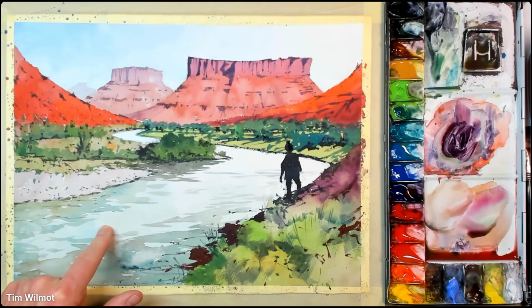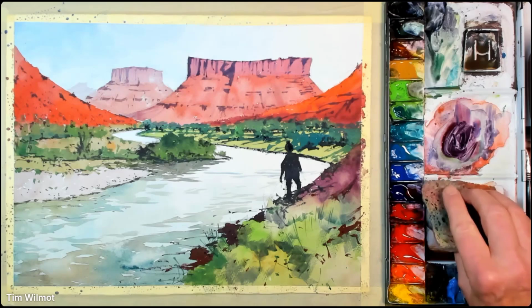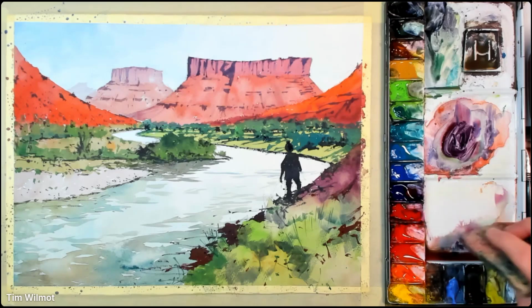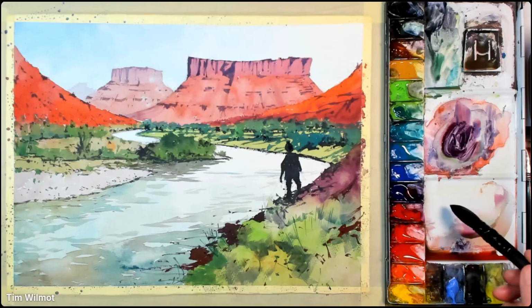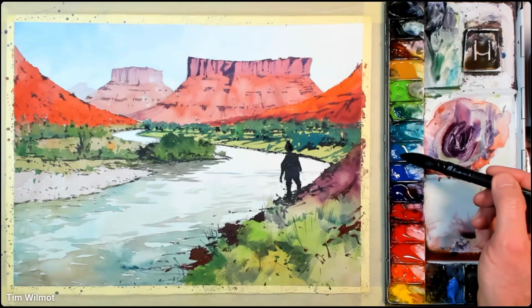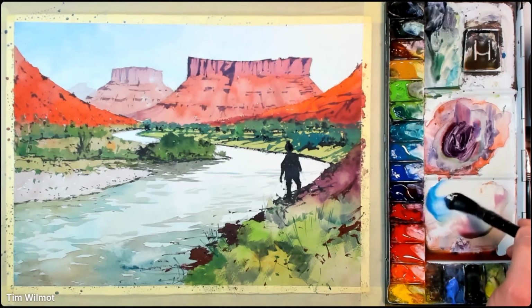Where can I do this? Let's just make a little bit of space here and make sure my brush is clean, and a bit of this cerulean blue.